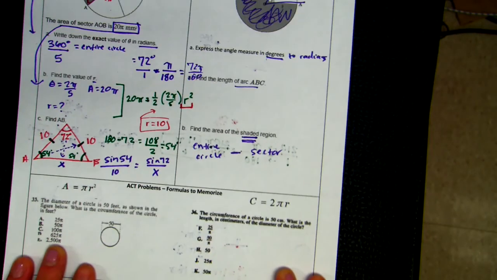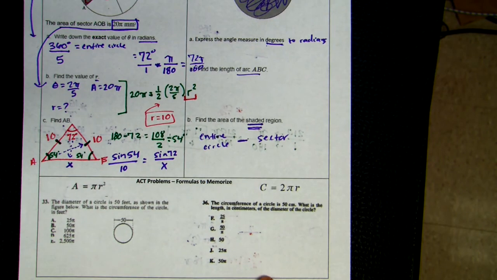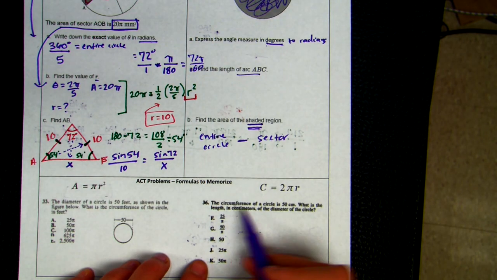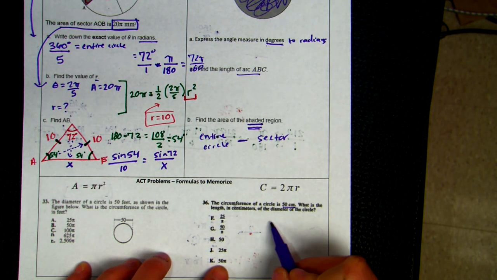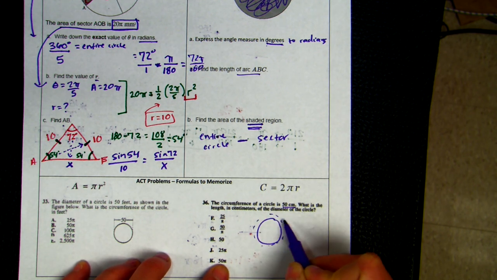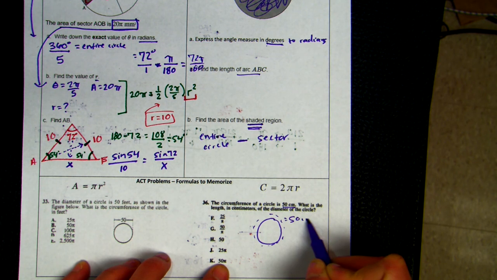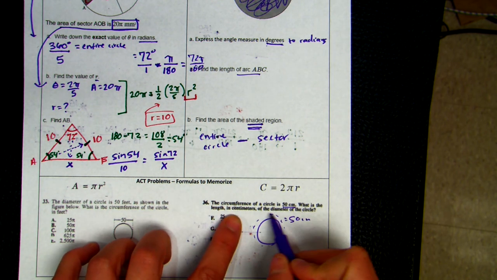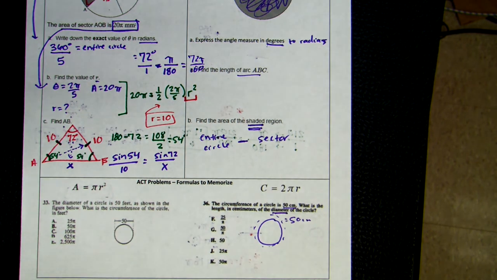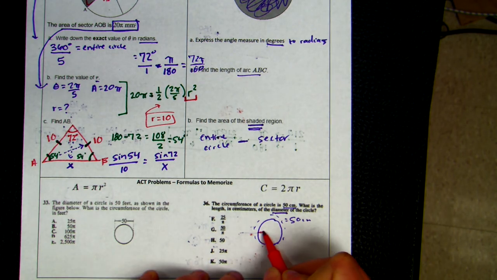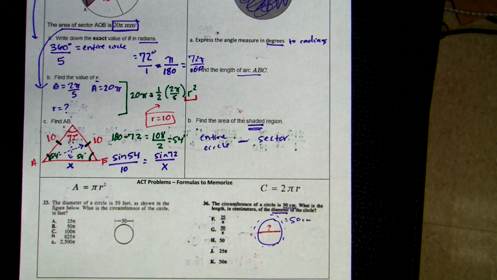Okay, last one we shall do together is this bottom ACT problem. It says the circumference of a circle is 50 centimeters. So if I draw a circle, the circumference, or the distance around, is equal to 50 centimeters. What is the length in centimeters of the diameter of the circle? So I'm trying to find this distance here. That's what I want to know.